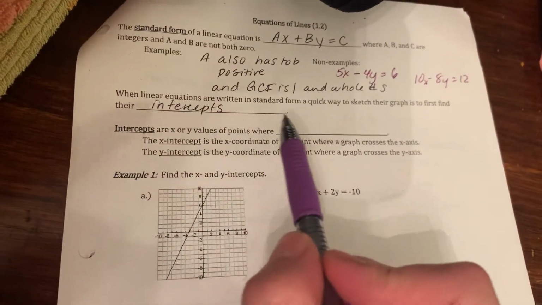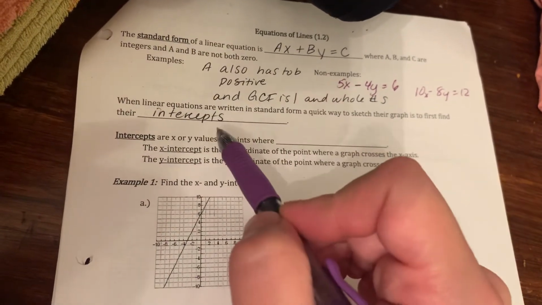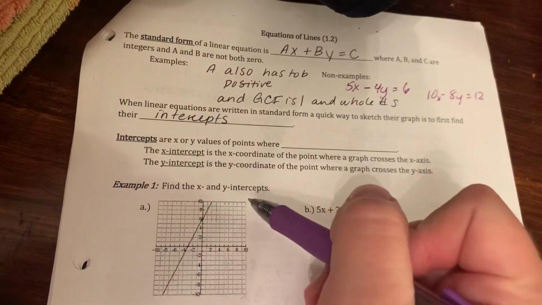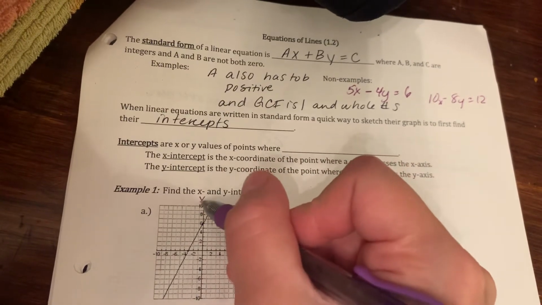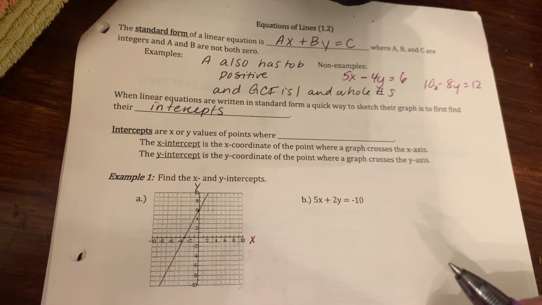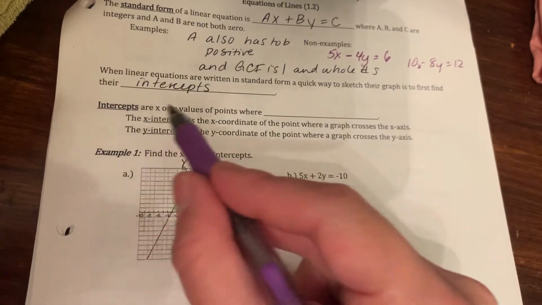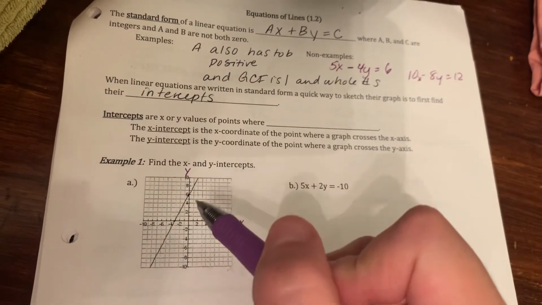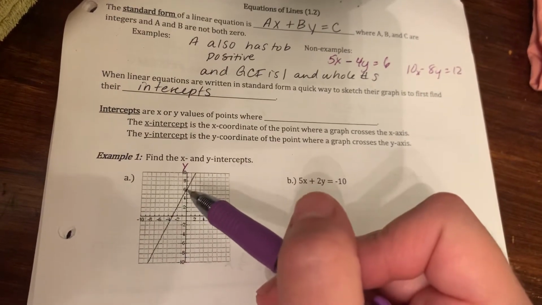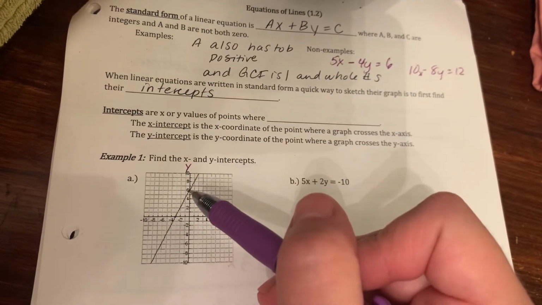When linear equations are written in standard form, a quick way to sketch them is their intercepts. Okay, so wherever we intercept a graph on the x and y axis, those are intercepts. I intercept y at its axis, I intercept x at its axis. The x-intercept is when the x-coordinate of the point crosses the x-axis, and here's the y. Every single time, what's going to be the x value for your y-intercept? 0.